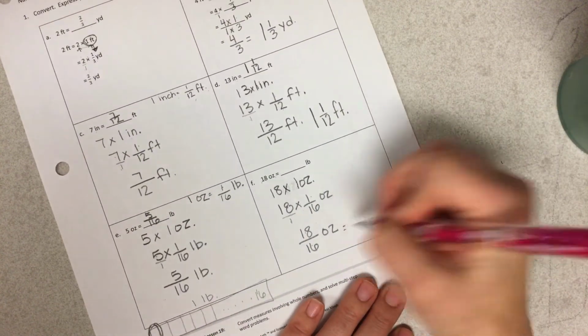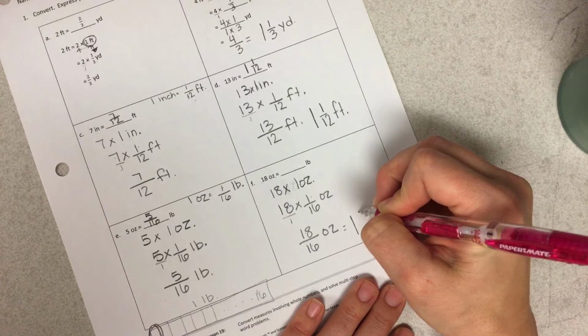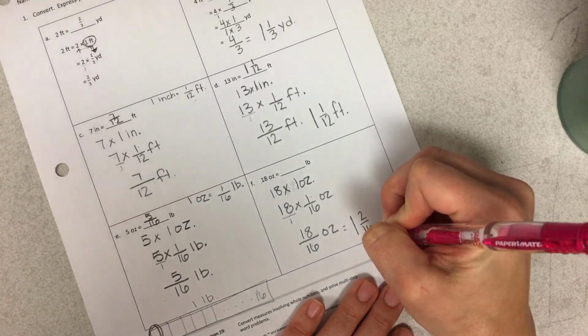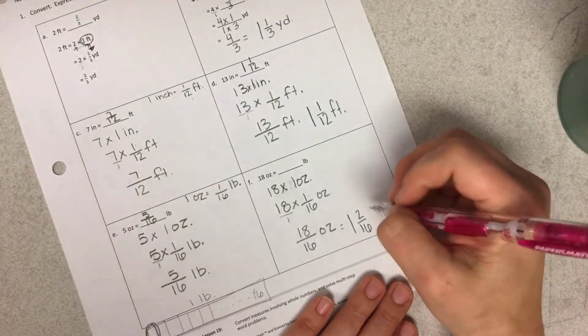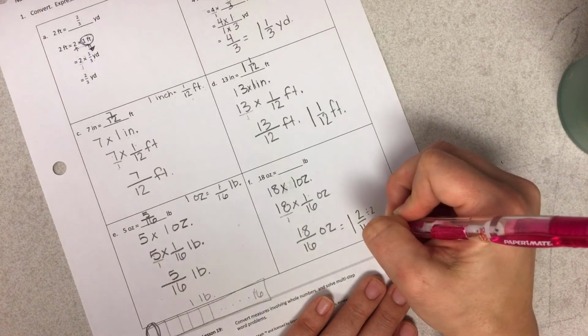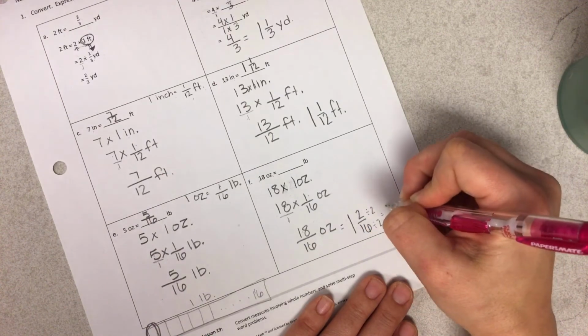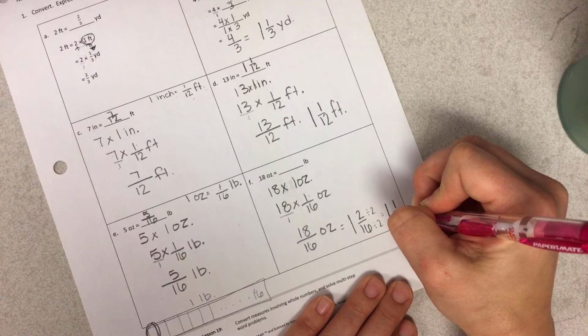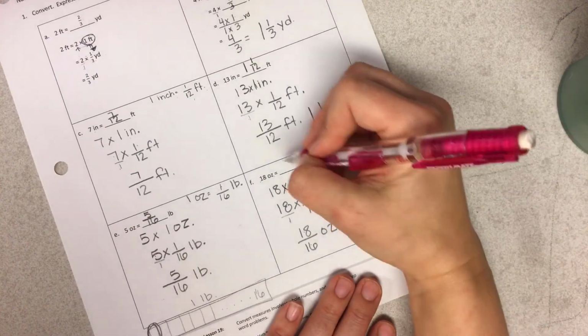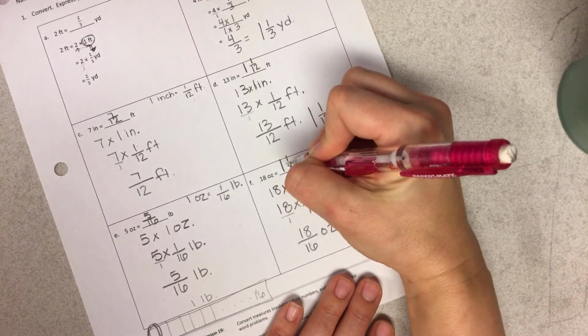So to convert that into a mixed number, I actually get 1 2/16. And I can simplify this, because I can divide this by 2 and this by 2, and I'm going to get 1 1/8. Okay, so the answer is going to be 1 1/8 of a pound.